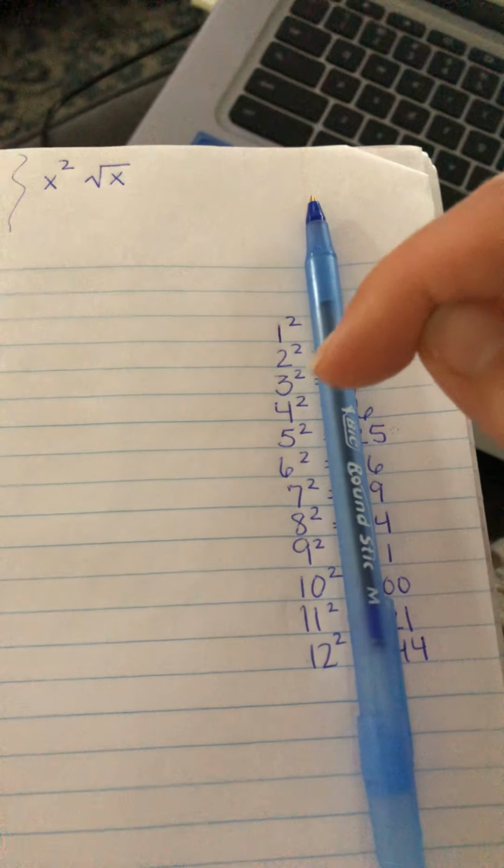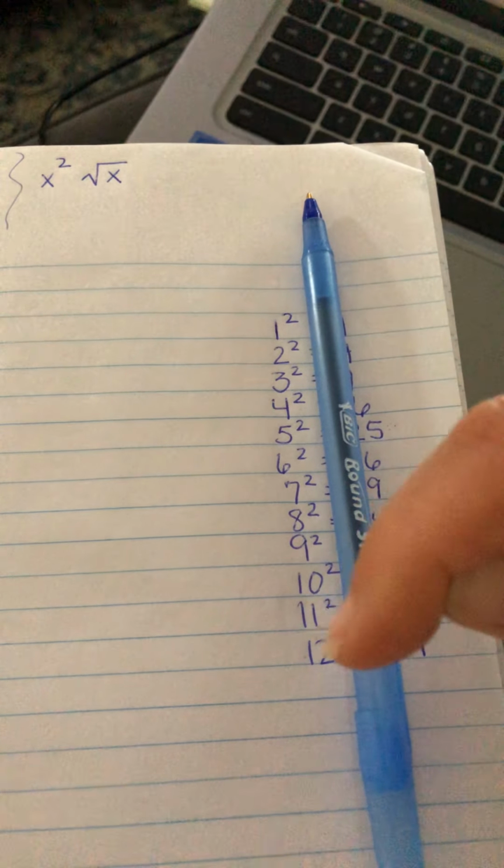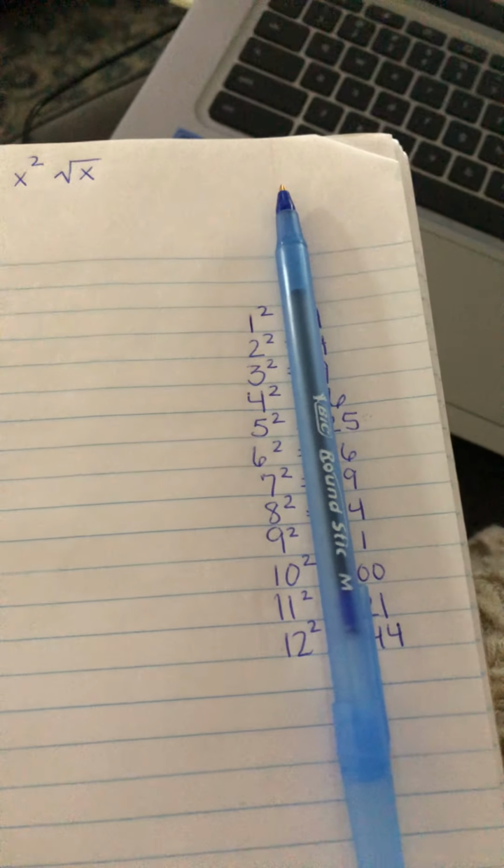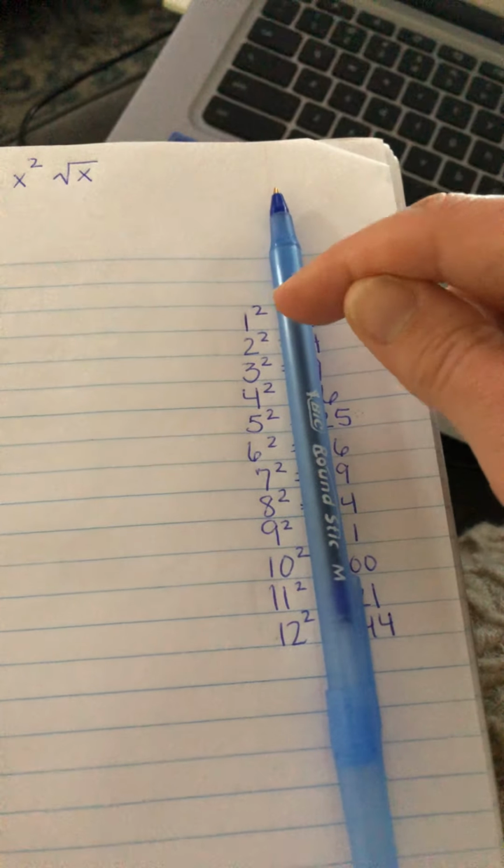It was the basis for the rest of your math career as a student. Now that we're learning about exponents and radicals, it's really important that you know perfect squares.